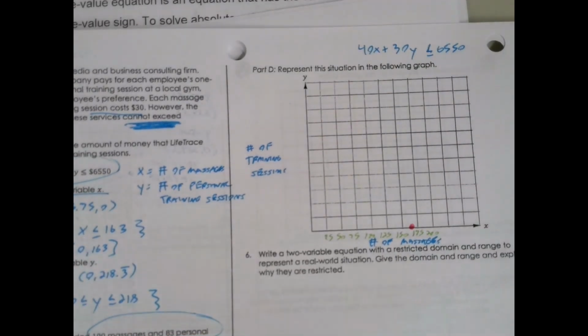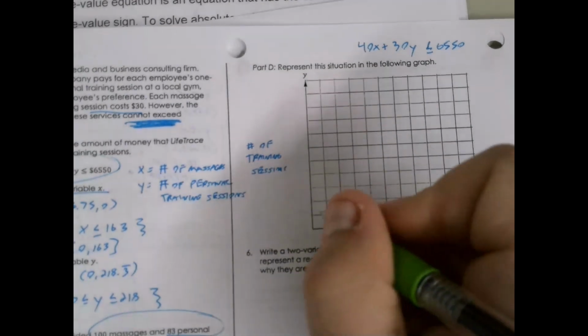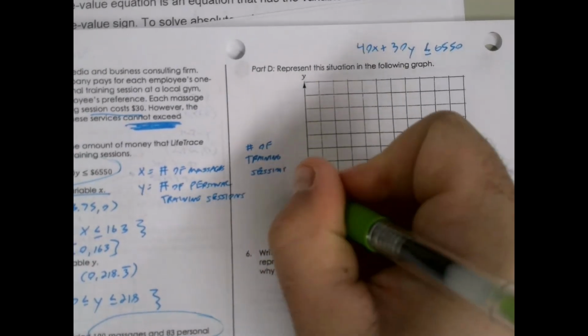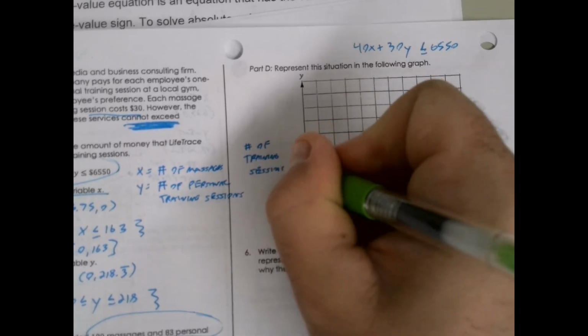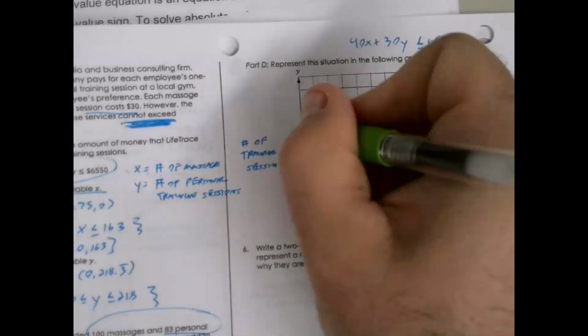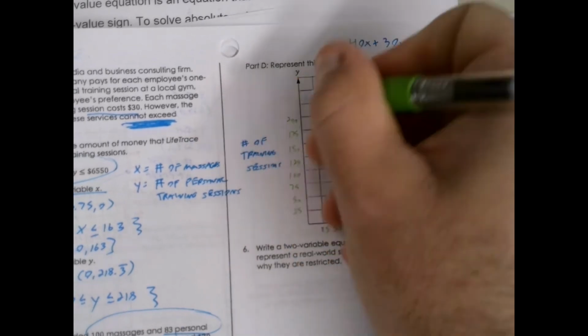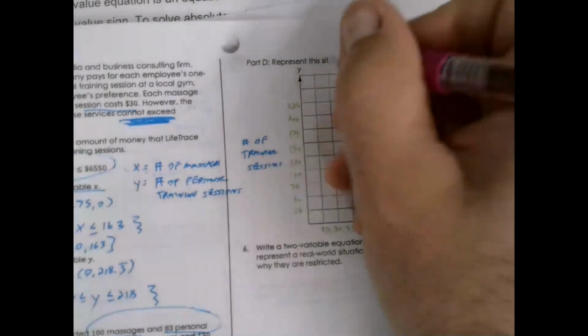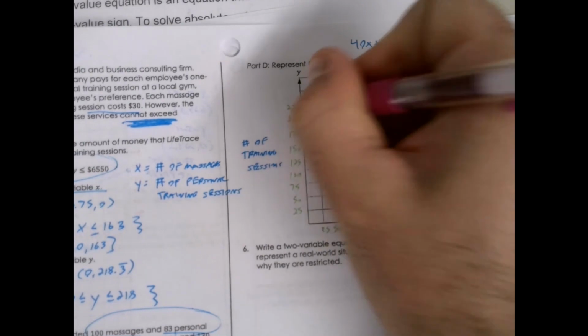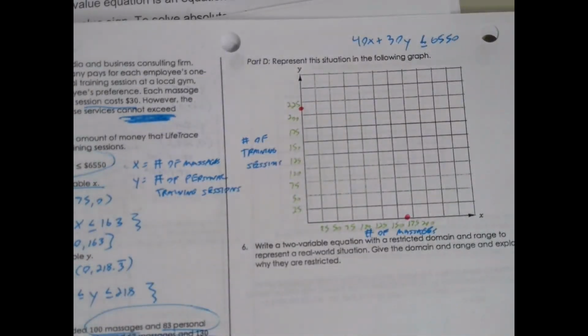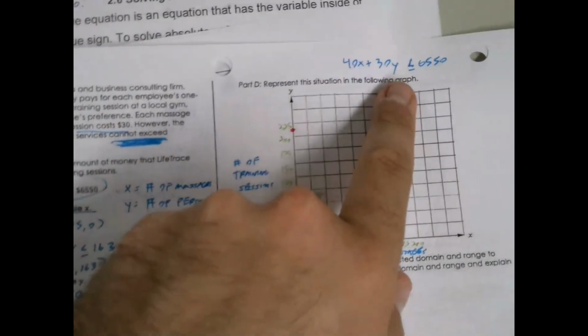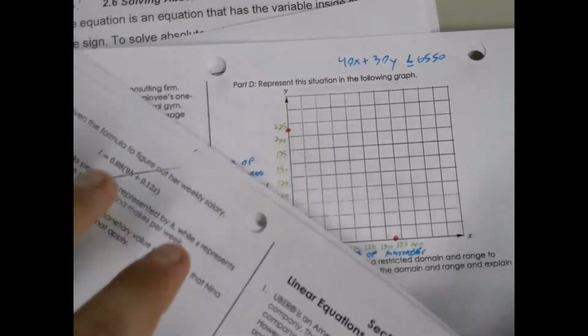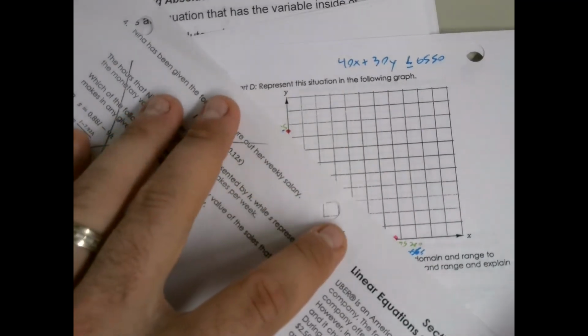So let's do that 25 thing again, okay? So we go 25, 50, 75, 100, 125, 150, 175, 200, 225. So on the y-axis, we put a dot at 218. That's about right here. Solid or dotted line? What would you guys say from our equation? Solid or dotted? Solid line, very good, because of the equality.